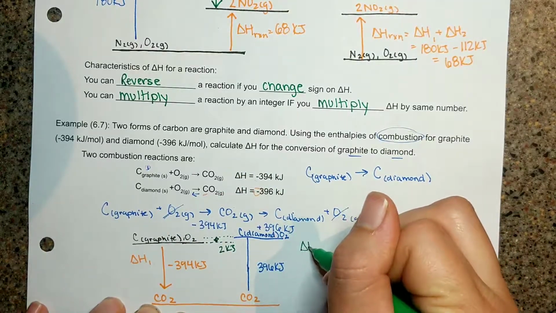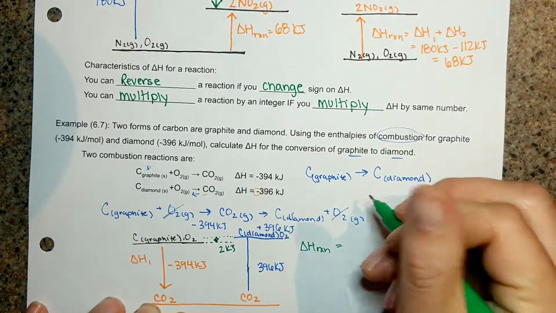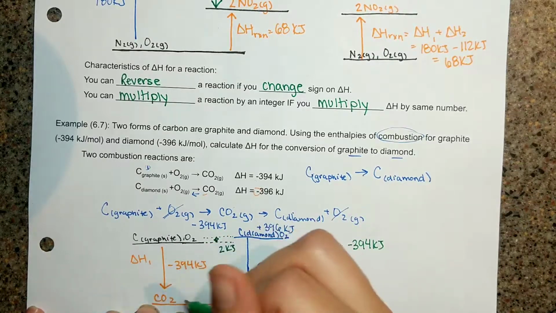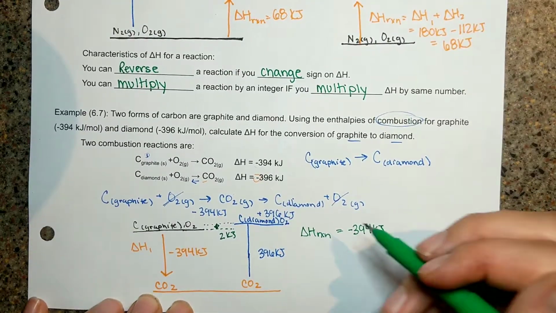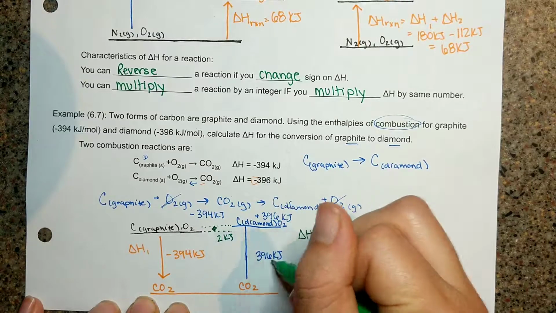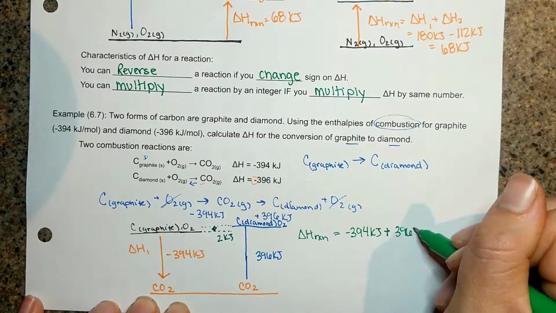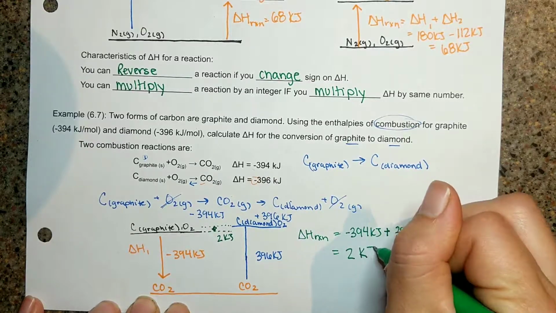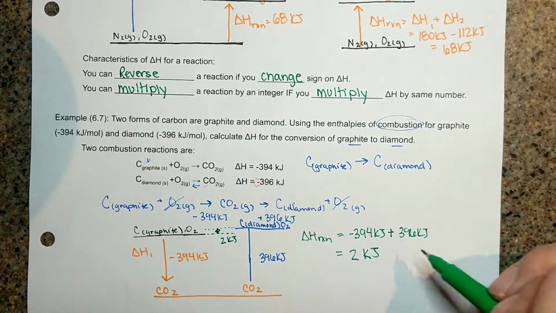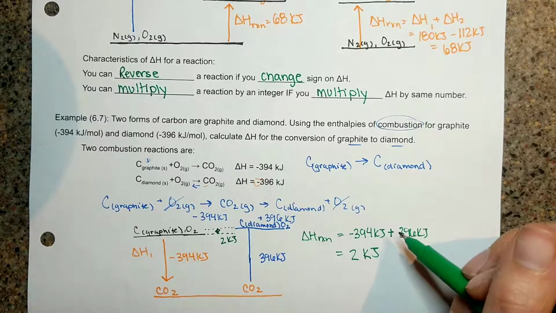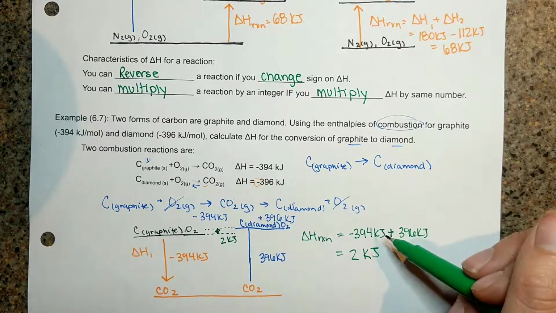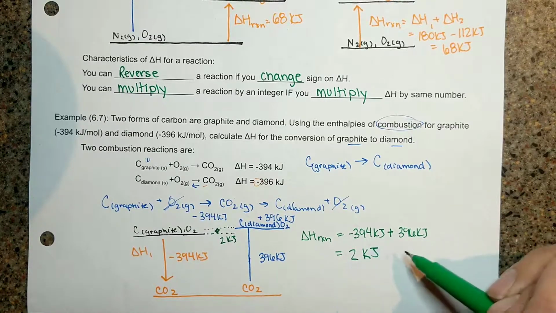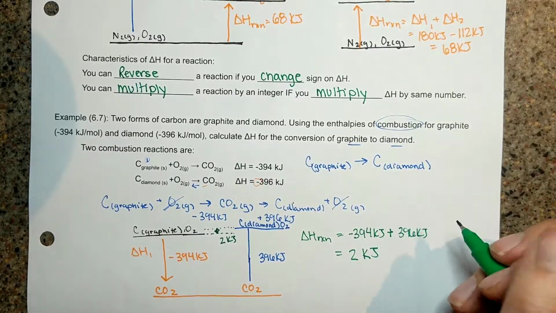So my delta H for my reaction is my negative 394 kilojoules for my first reaction, plus my 396 kilojoules for my second reaction, which gives me a total change in enthalpy of 2 kilojoules. Remember that when I'm adding and subtracting, my sig figs report to my last common column, and for this case it's the ones place that's in common, so the answer of 2 kilojoules would have appropriate sig figs.